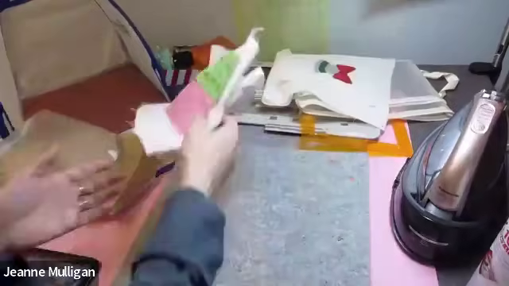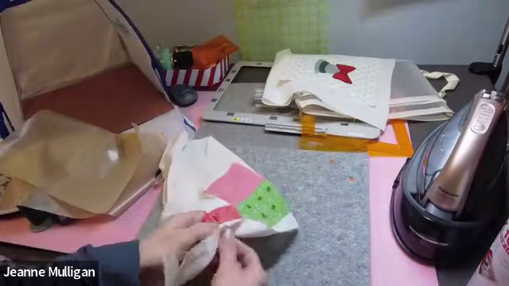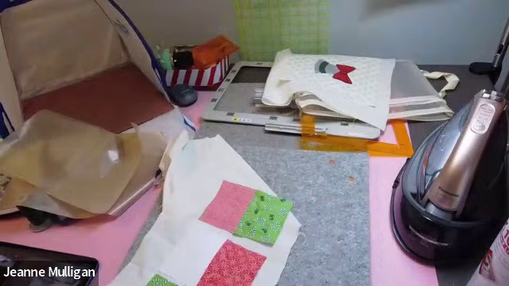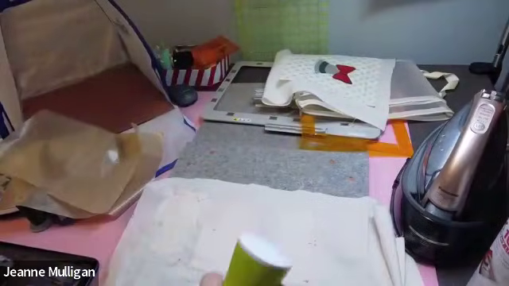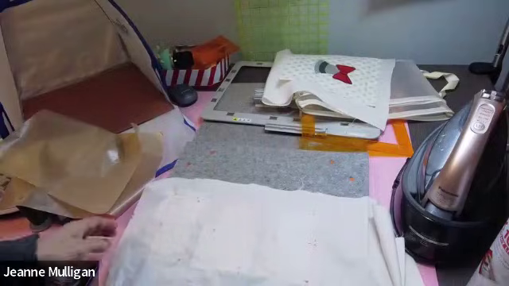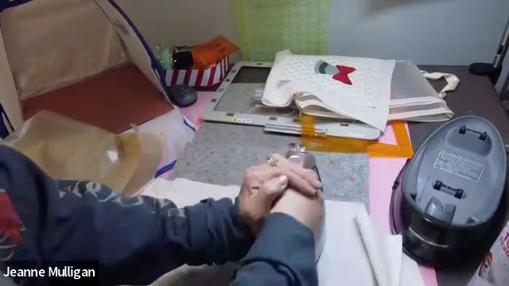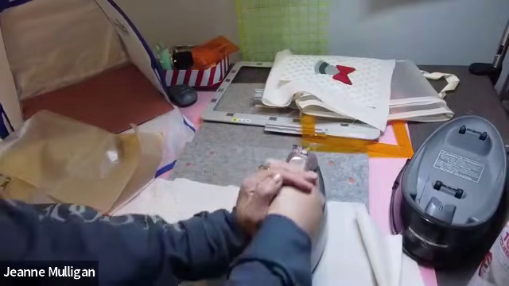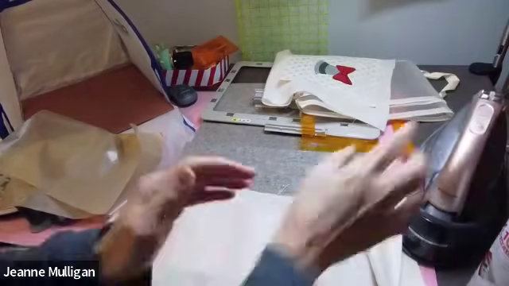All right, while we're at it, I am going to press these. So I've got this. That's the only thing I have going on. I'm going to press all of these this direction. Nice and flat. You want them nice and flat. Don't cut them and then press them. You don't want to do that. You want to press and then cut.